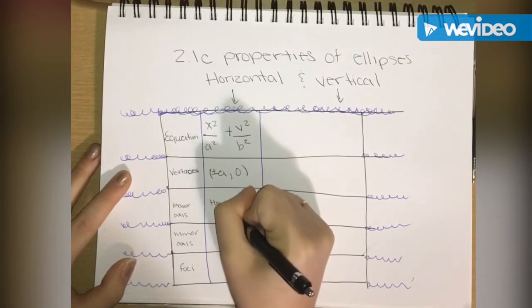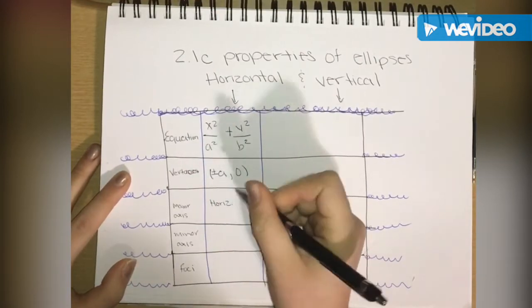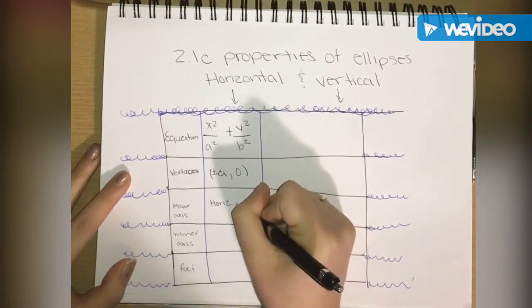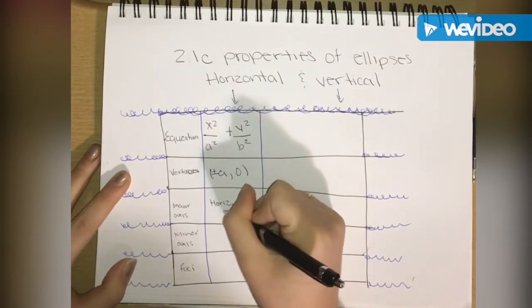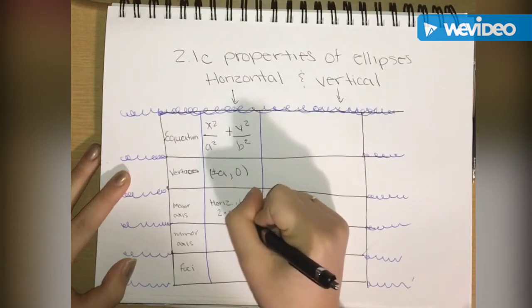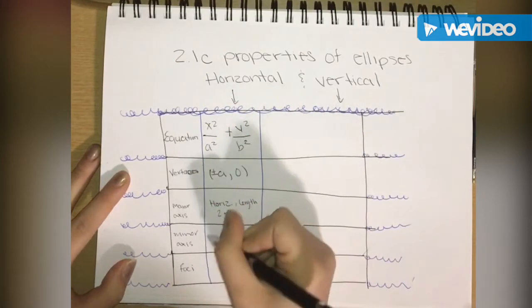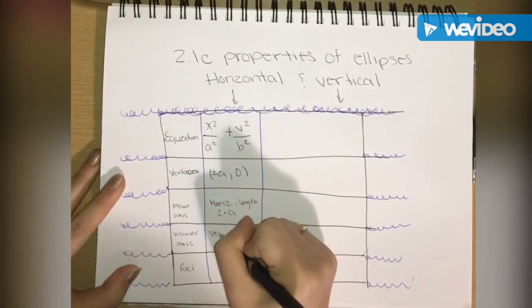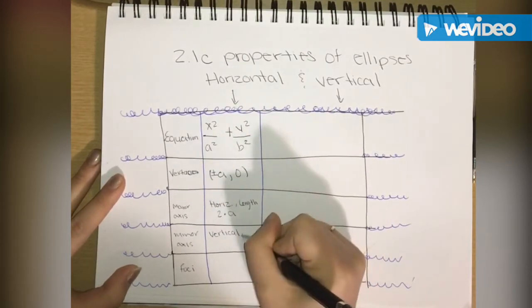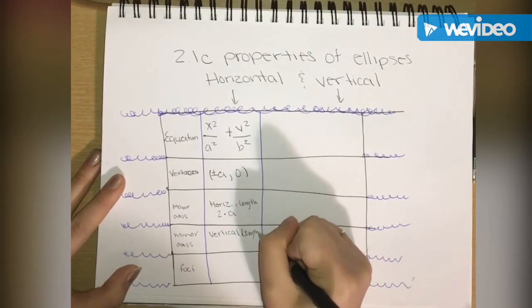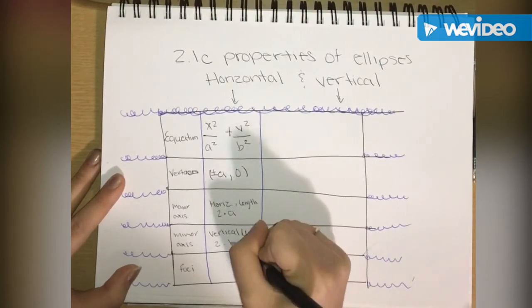So our major axis is going to be the horizontal one because it is a horizontal ellipse, so the horizontal length will be 2 times a. And then the minor will be vertical, which will be 2 times b, because b is vertical.